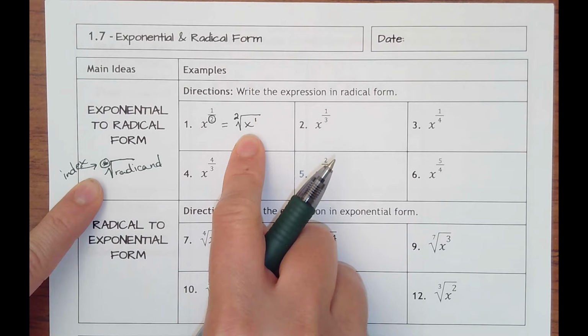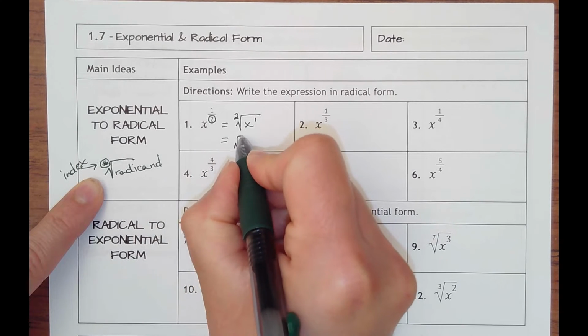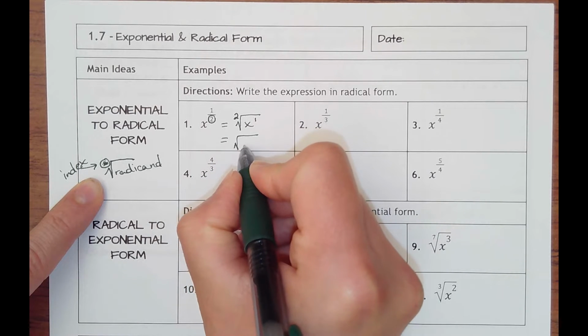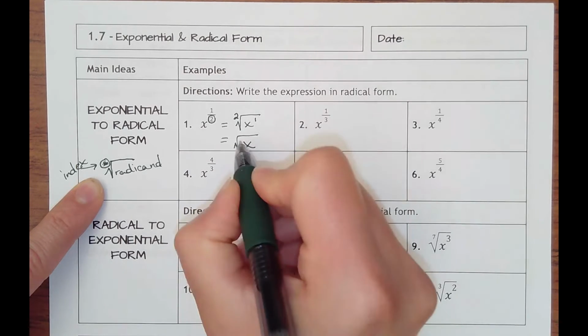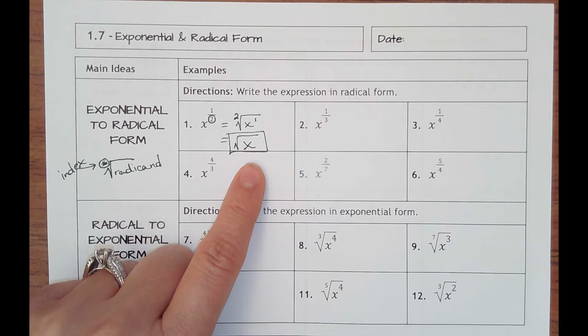Now you're not going to have to write it like this because we just talked about how a square root really has an index of 2, but we don't write it. We just do the radical symbol. So this says square root of x. We don't need it to the first power. So anything to a 1/2 power really means it's a square root.